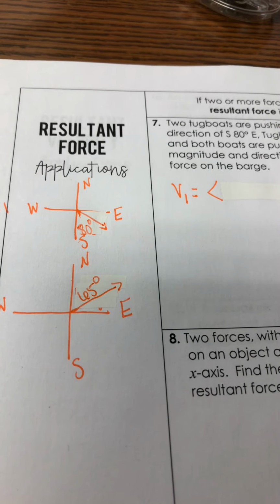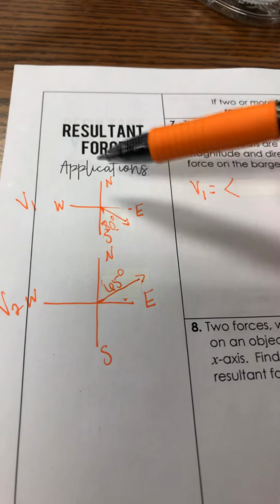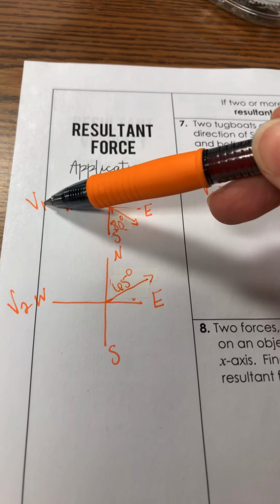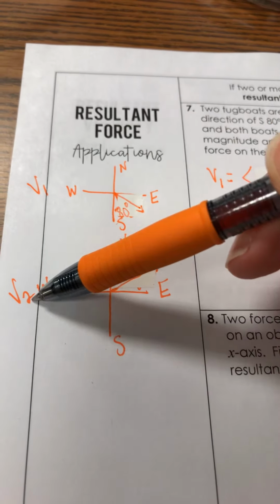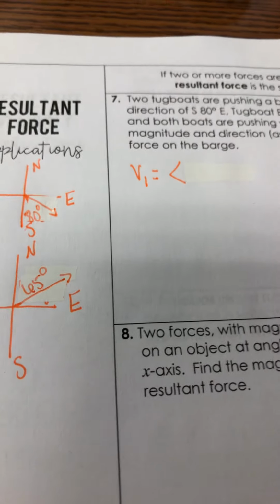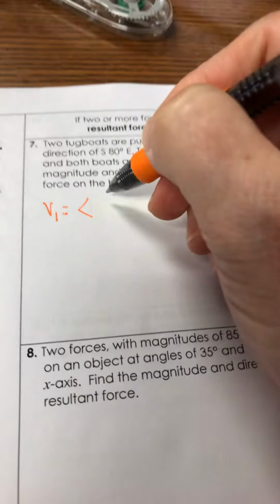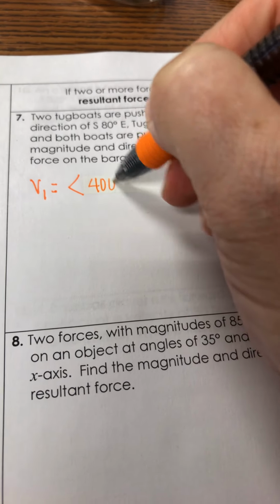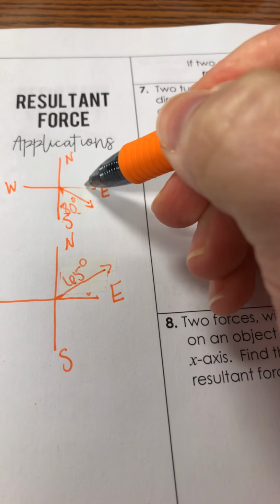Okay, so let's go ahead and write down our vectors. I'm letting tugboat A be vector 1, and I'm letting tugboat B be vector 2. So I'm going to have my force, which is my 400 pounds right here. That's going to be my magnitude. And then I'm going to multiply it times the cosine. So let's figure out what our angle is.